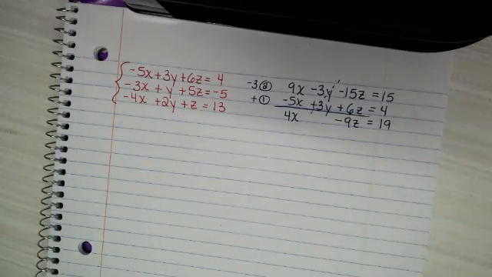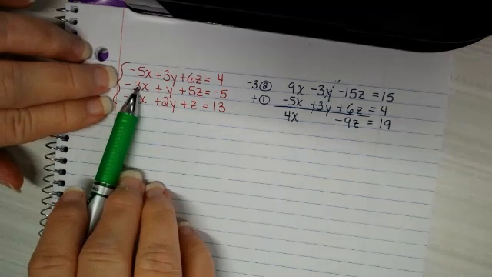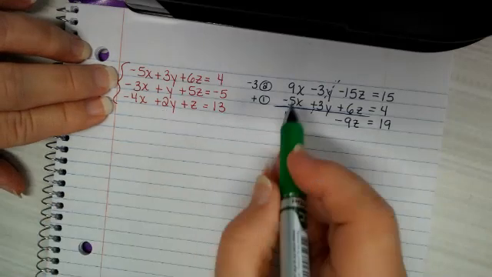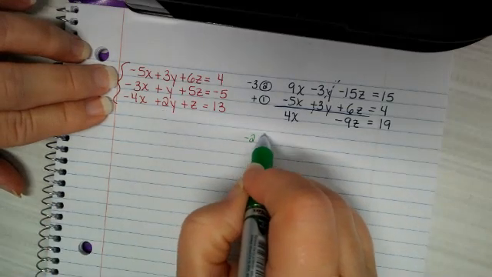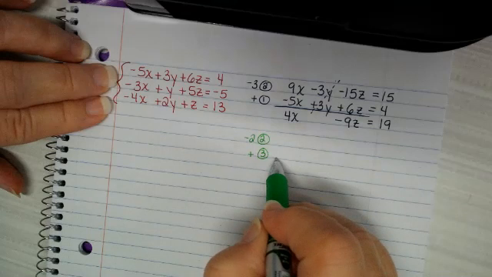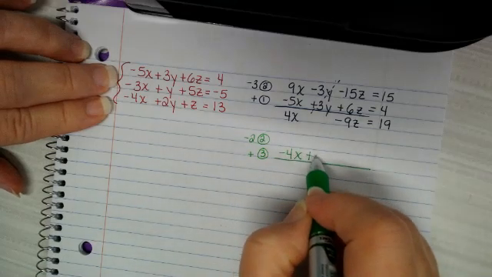So we're going to eliminate the y's one more time. This time I'm going to do equation 2 and equation 3. So I'm going to multiply -2 times equation 2 and add that to equation 3. Does that make sense? Yeah. So equation 3 is just going to stay like it is.